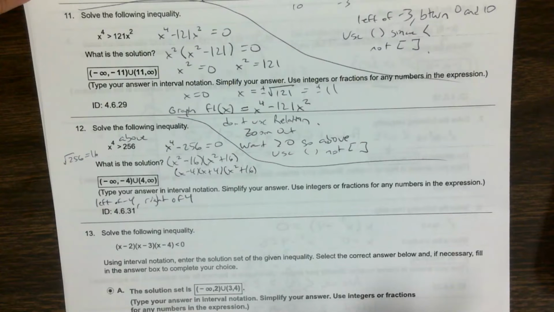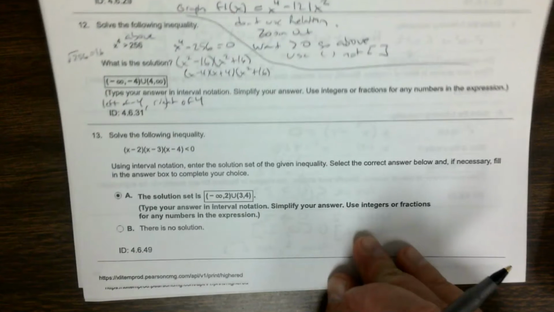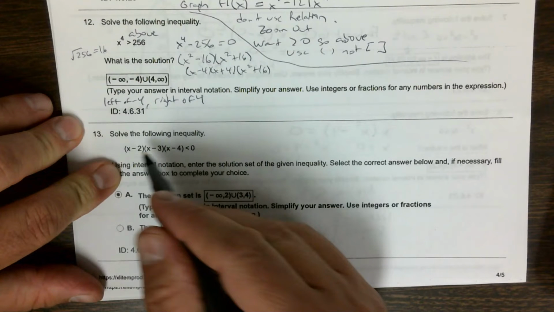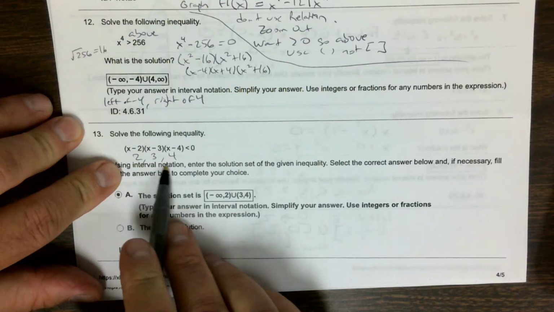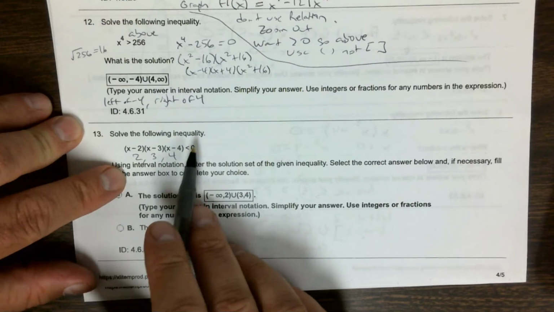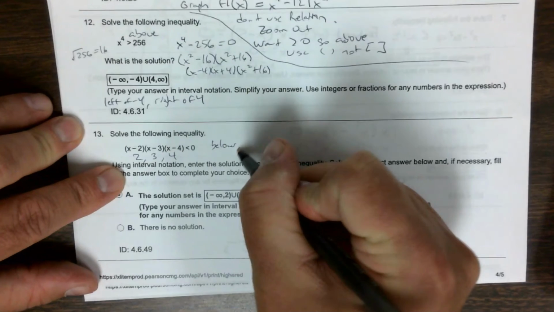Alright, so now on this one, again, it's already factored, so that's why these are so easy. This is just 2, 3, and 4, and you want to see where it's below and use parentheses.